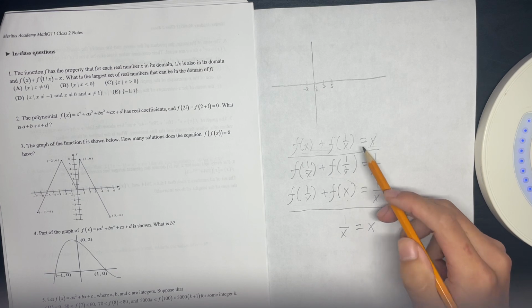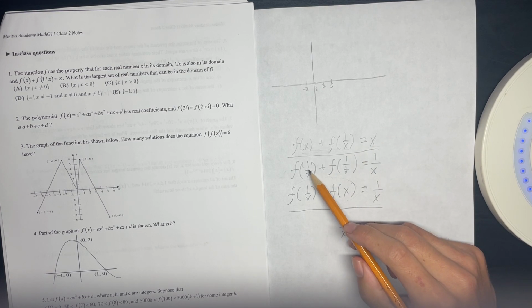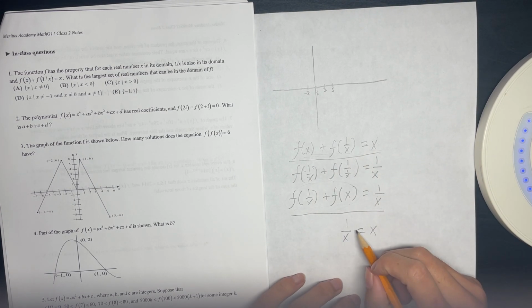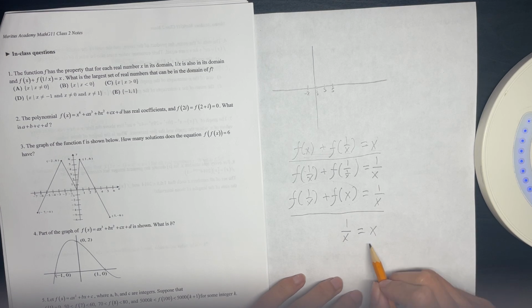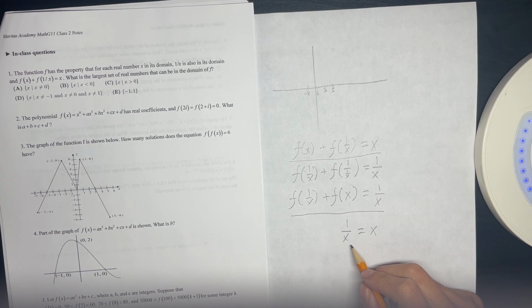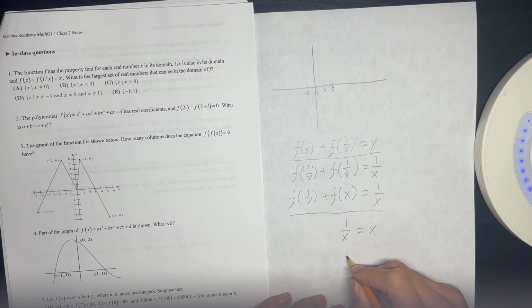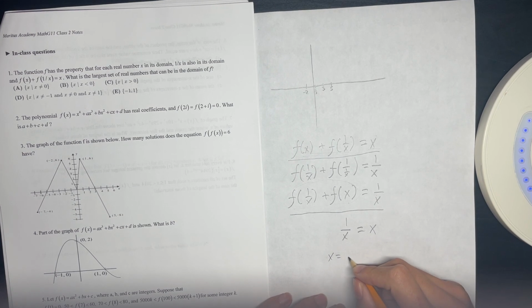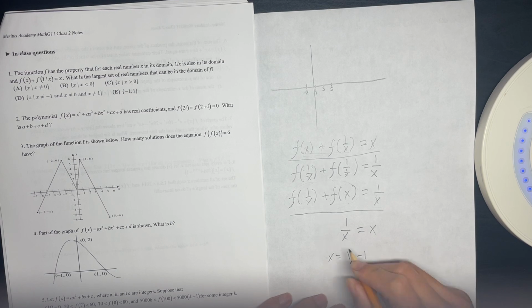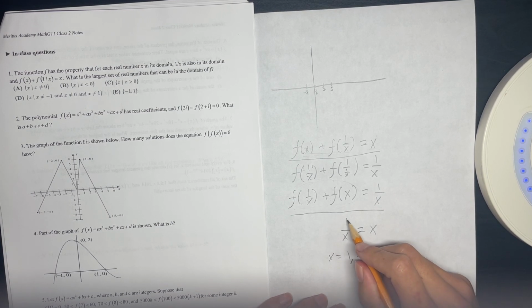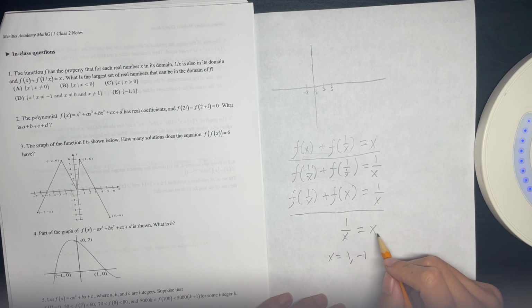Now, by just trying to sub in 1 over x into these two functions, we got a very useful equation here. And you can either do this by logic or trial and error, but it's pretty evident that x can only be 1 or minus 1. Because if you plug anything else in, let's say you plug 2, then it's 1 divided by 2 equals 2.